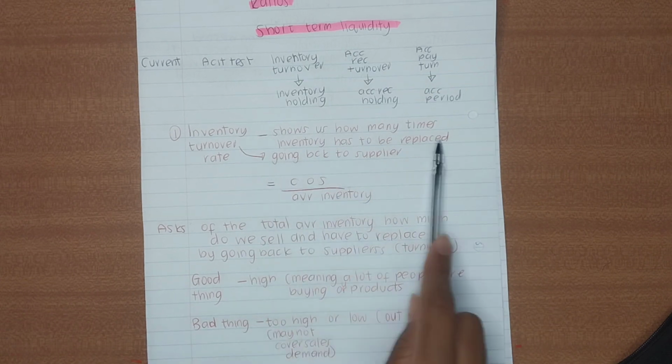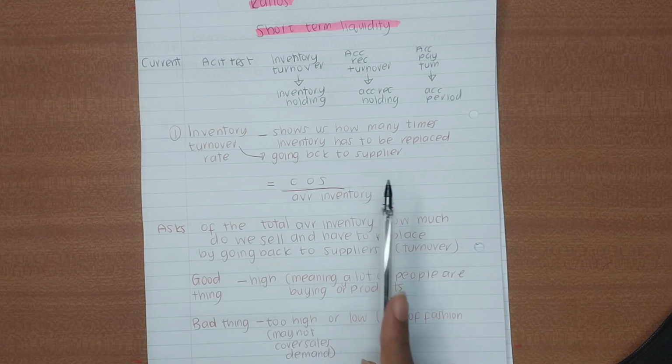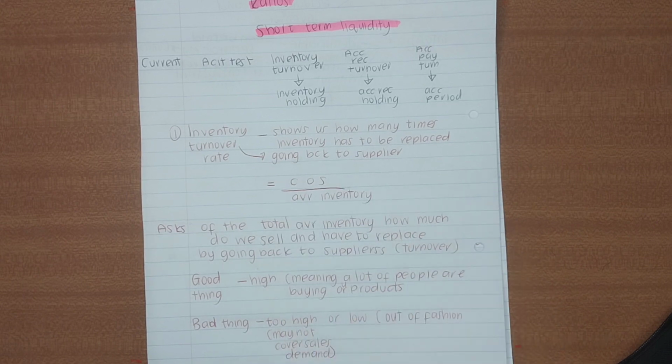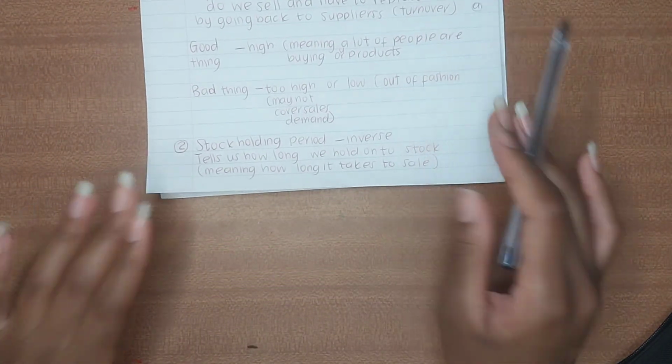So from the definition, I can conclude that I'm talking about how many times, or how long it takes me to go back to my suppliers, right? But I go back to my suppliers because I sold, right? So it's going to be cost of sales over your average inventory, right? And then we have the second one, which looks at your stock holding period.